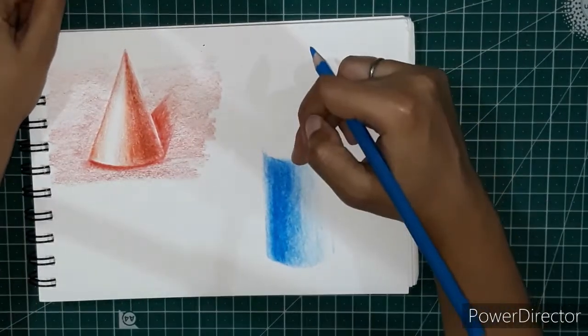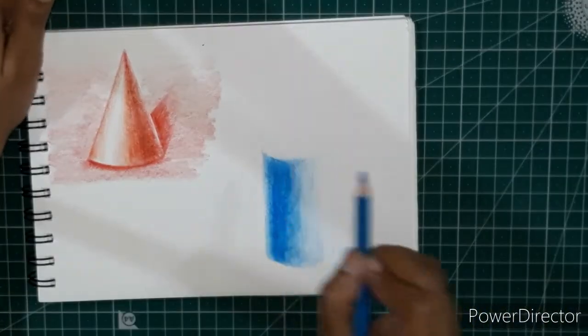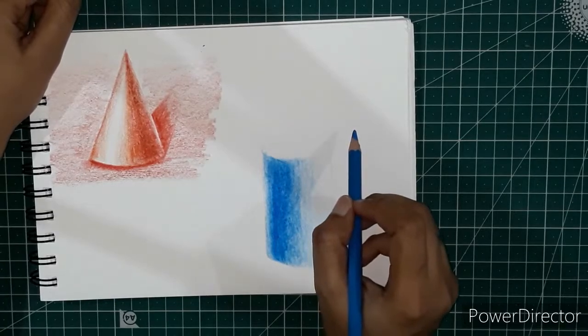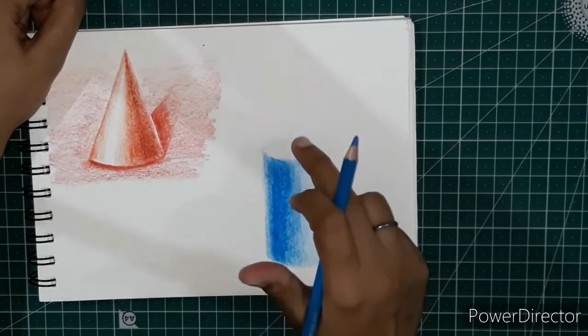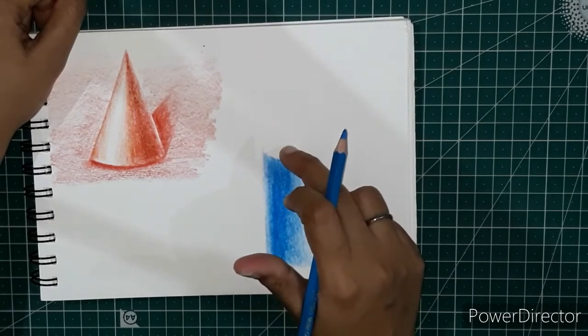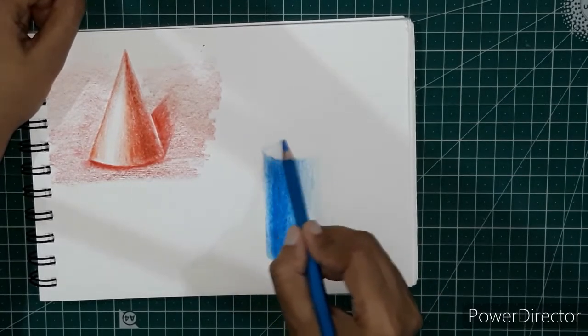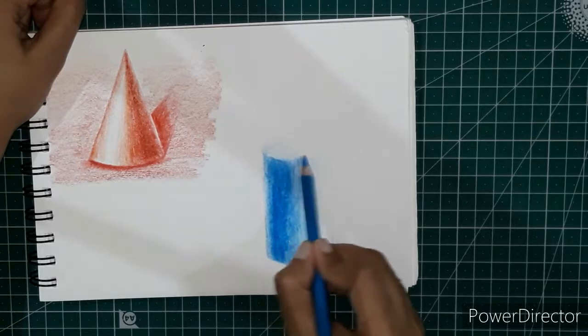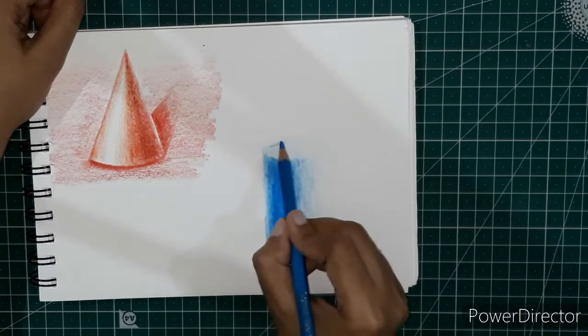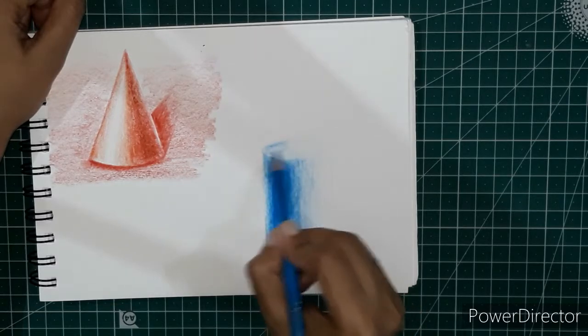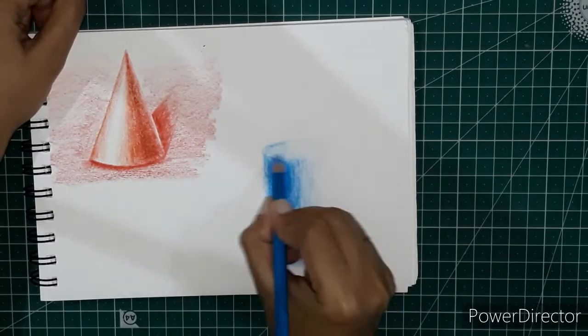Now before shading the top part of the cylinder, we need to consider whether it is a hollow cylinder or a solid one. For both the cases, the shading will be different. So right now I'm considering it to be a solid one. So we are going to shade it like this.